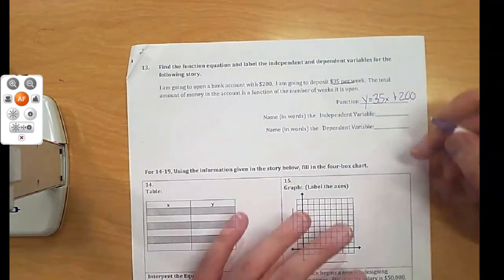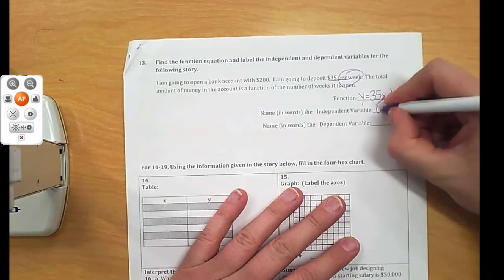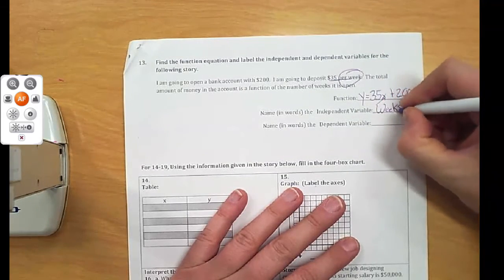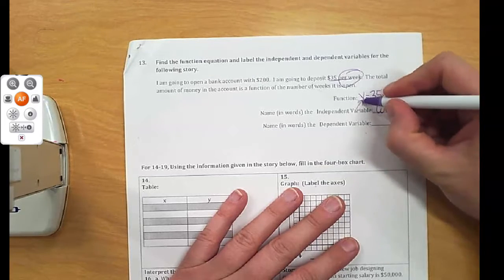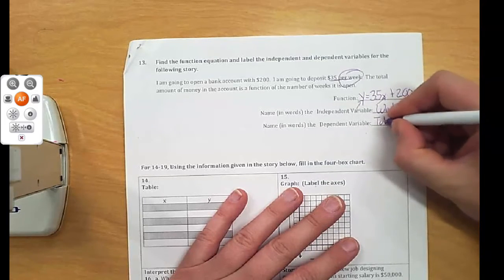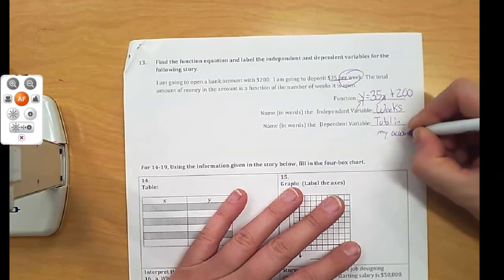The independent variable, that is my x. What does the x represent? The x represents weeks. The dependent variable is the y. Well, the y is the total in my bank account. How much money is in my account?